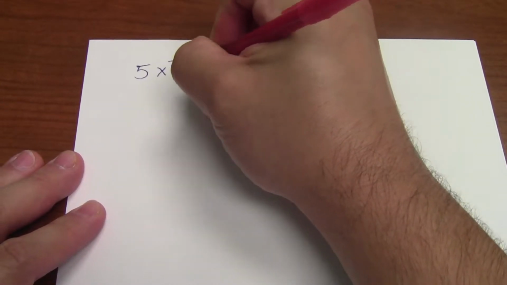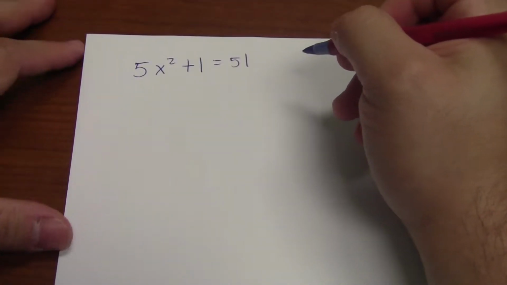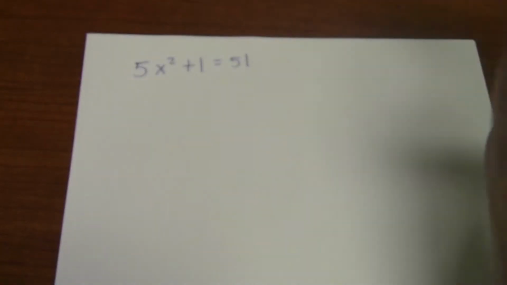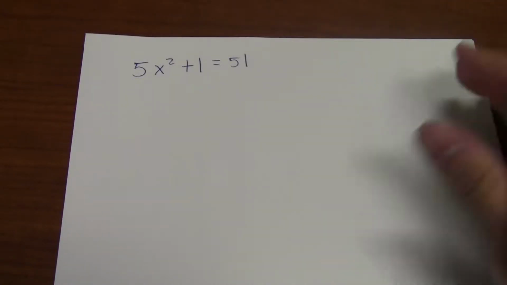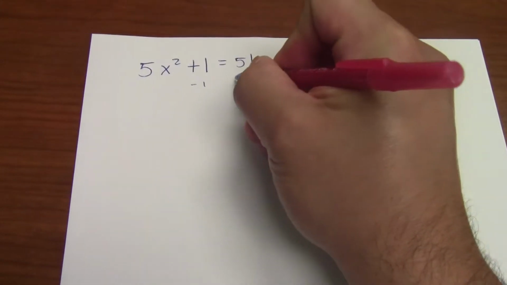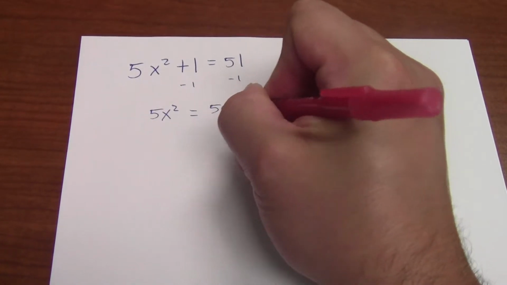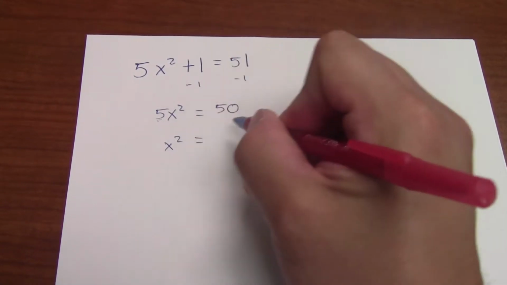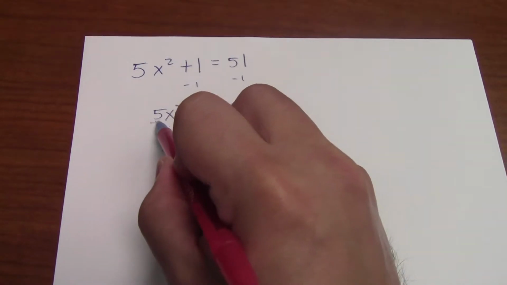Five x squared plus 1 equals 51. Okay, this one's a little bit easier. All you're doing is just searching for what x is. Alright, we have an x squared, so it's going to give us a plus or minus. So first thing, minus 1 from both sides. 5x squared equals 50. Get rid of the 5. X squared equals 10. That's just dividing 5 on both sides.